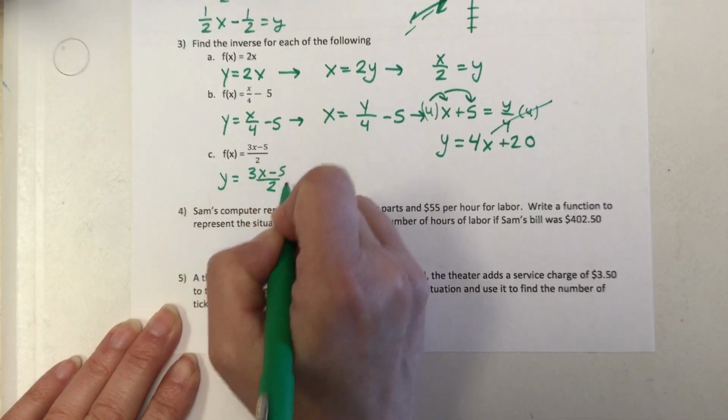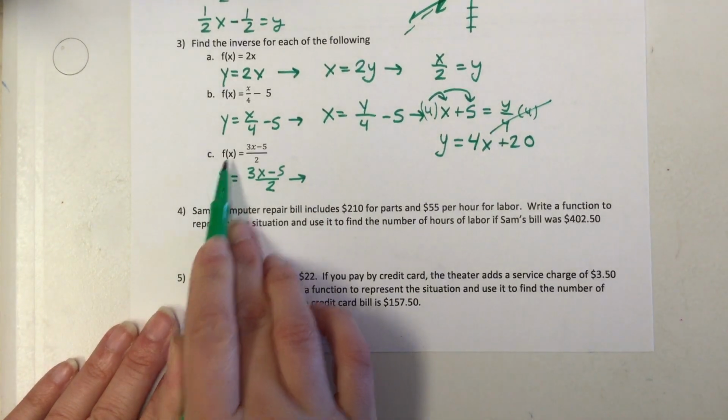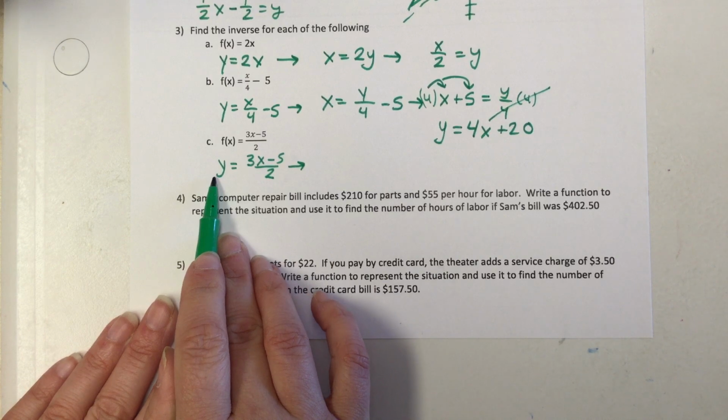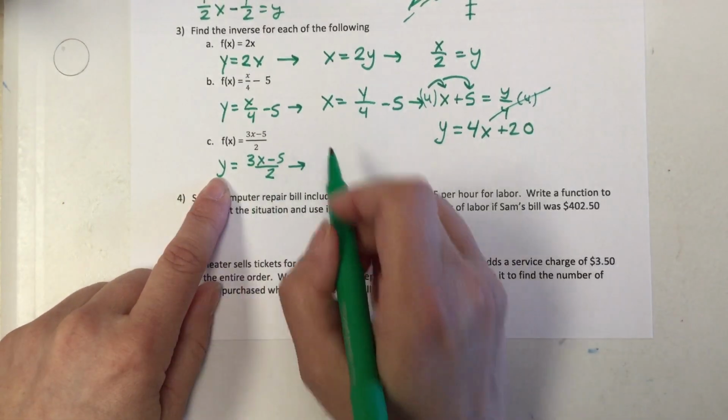3x minus 5 over 2. There is step 1. Change f of x to y. Step 2, definition of an inverse. You have to switch your x and your y.